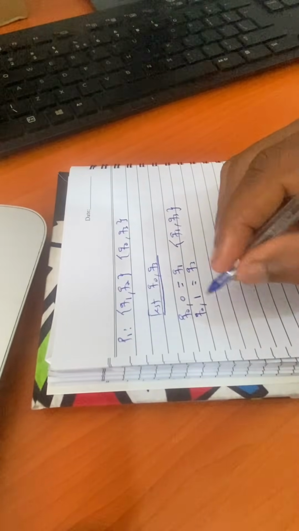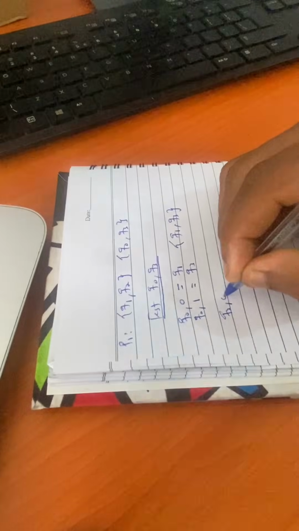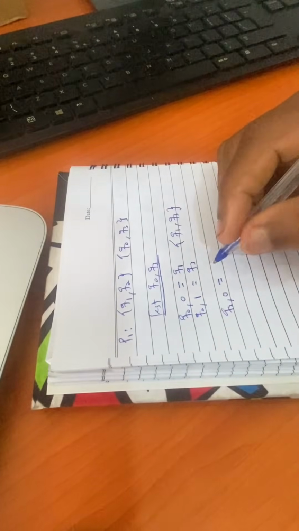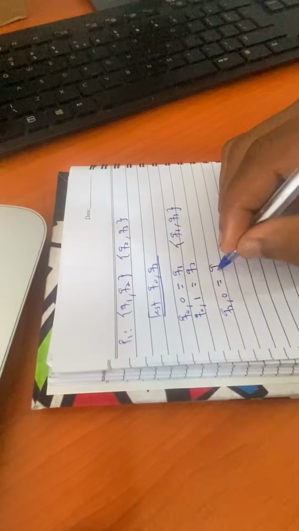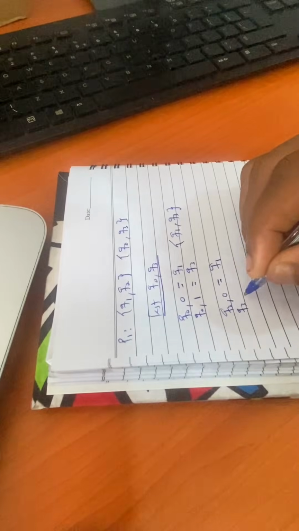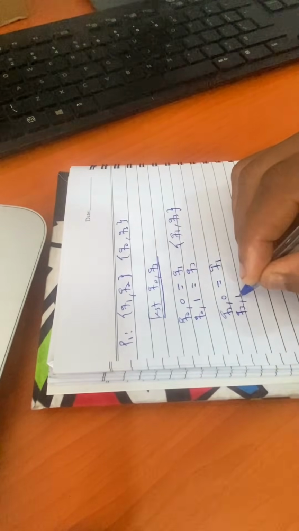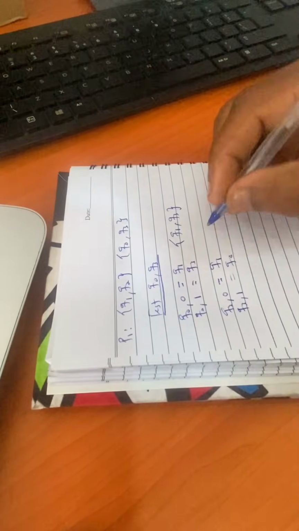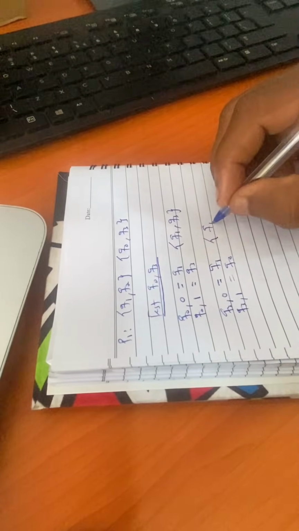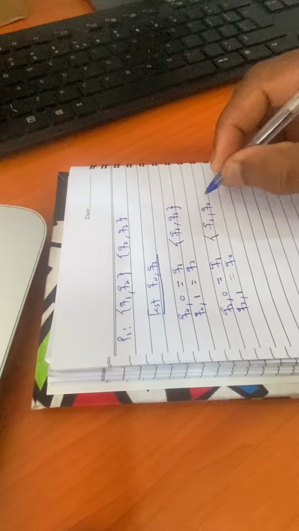Then Q3 on input 0 goes to Q1, and Q3 on input 1 goes to Q0, so we have the set {Q1, Q0}.